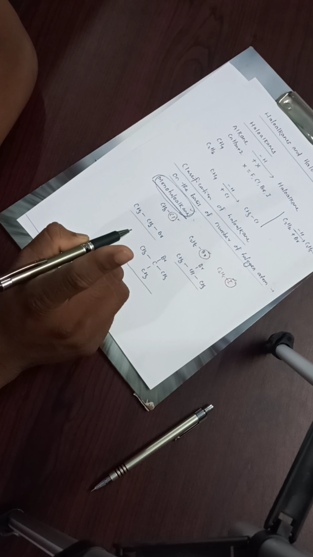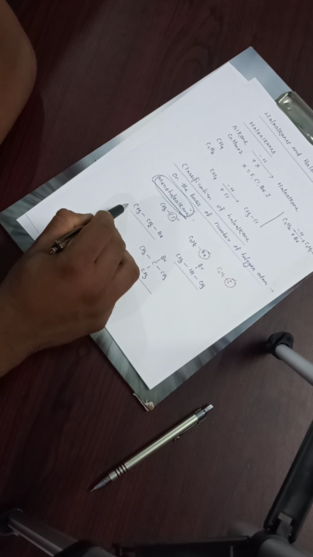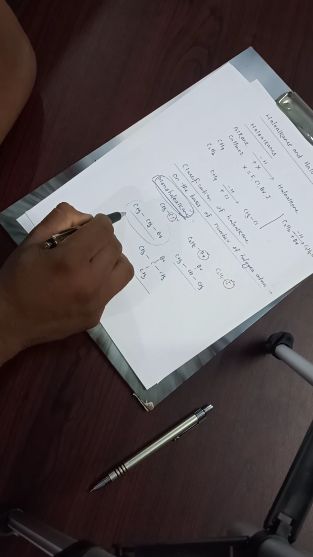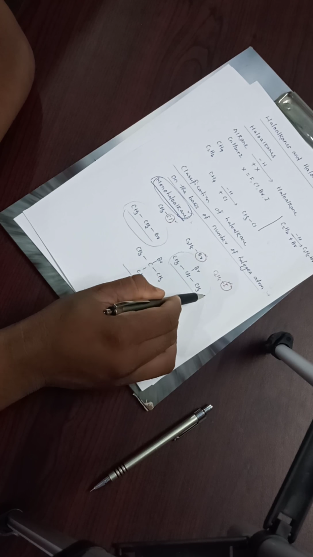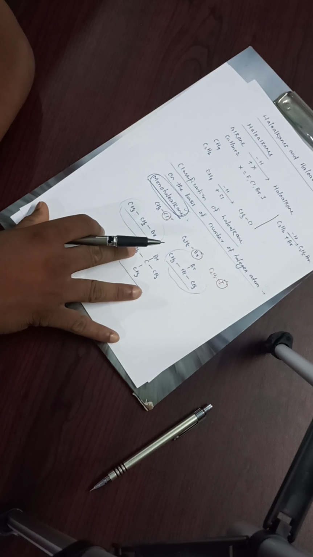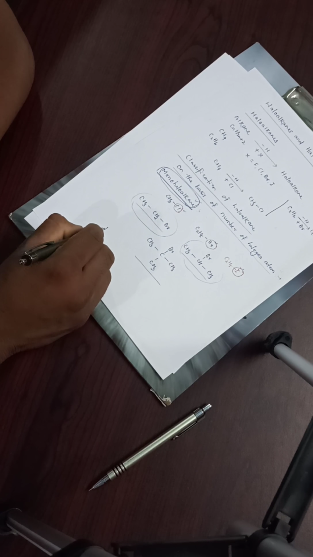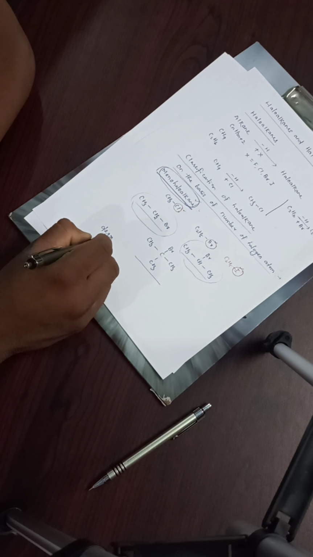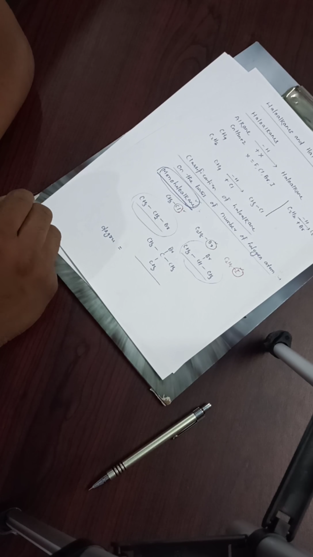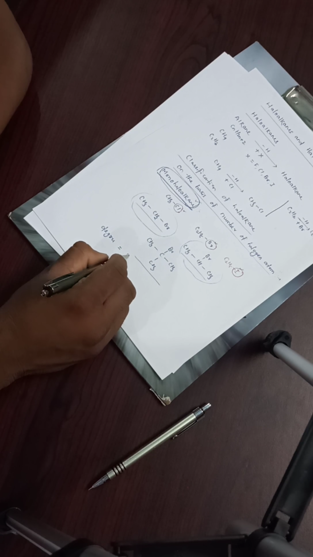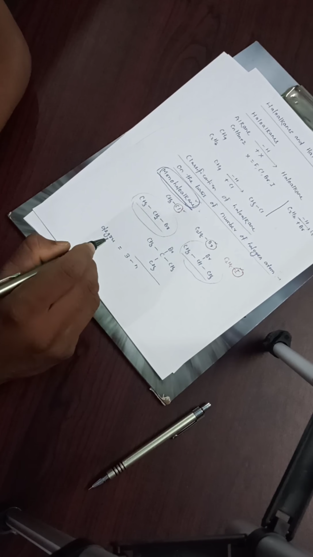So we have to identify these haloalkanes in the form of primary, secondary, tertiary. To find the degree, there is a simple formula: degree equals 3 minus n.